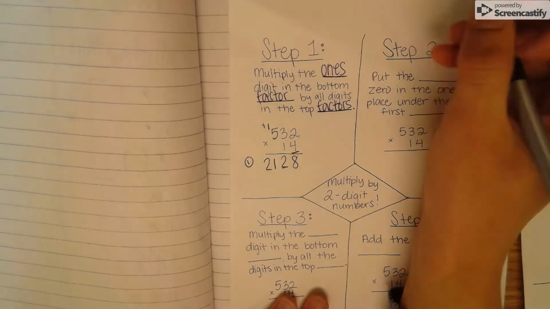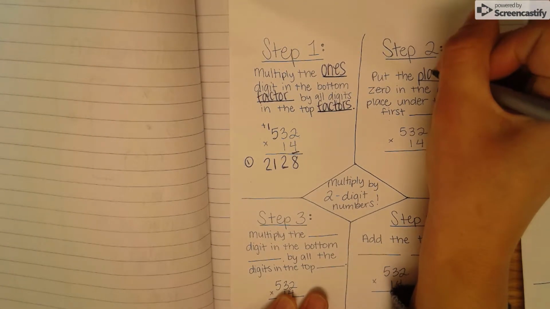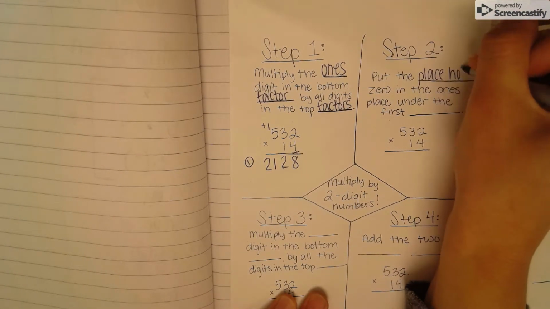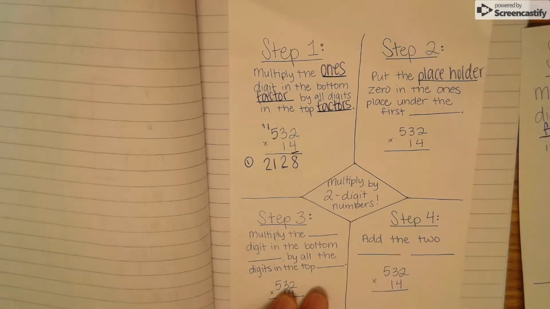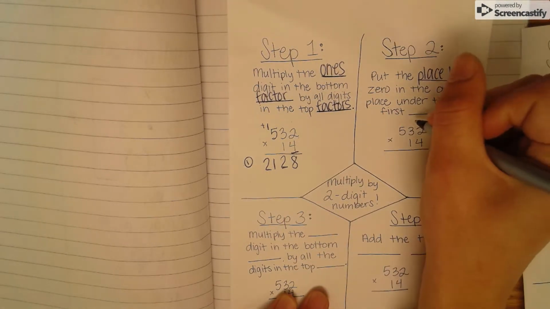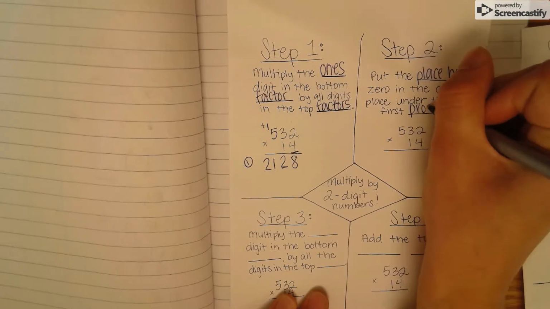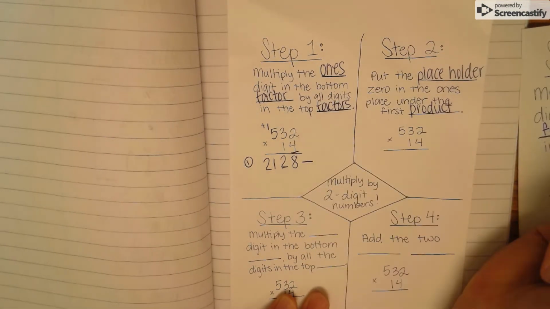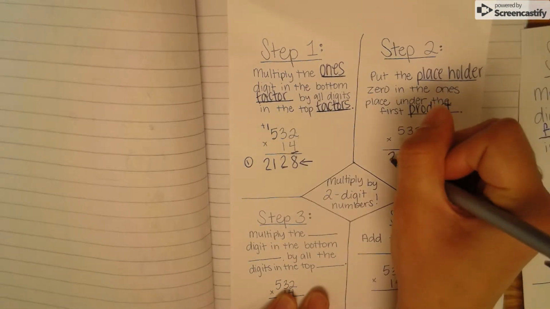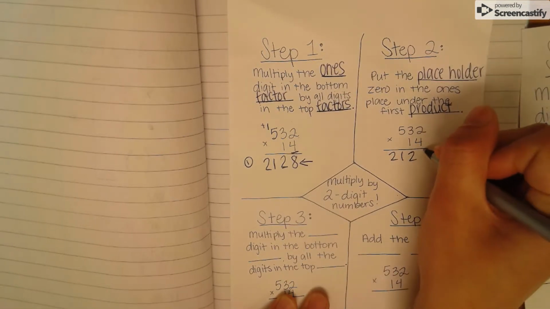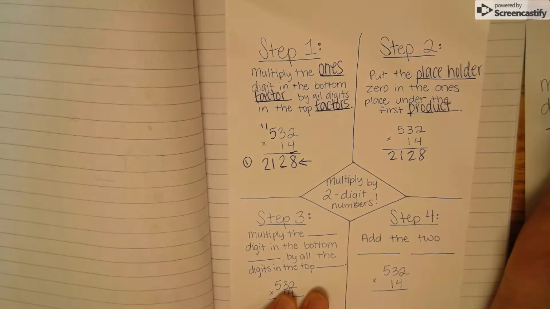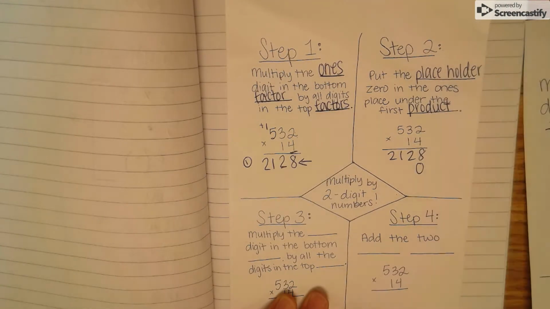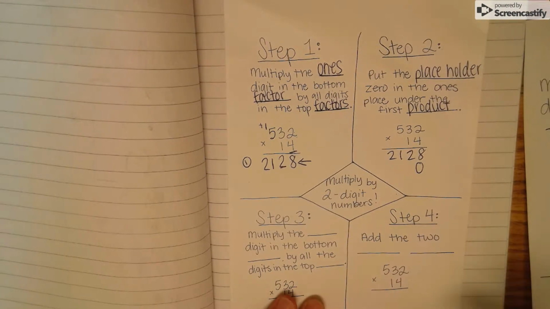Second, you're going to put the placeholder. You're going to put your placeholder 0 in the ones place under the first product. Because if we talk about partial products, this is our first partial product. So I'm just going to fill this in over here. Now I'm going to do step 2. I'm going to put that 0 placeholder underneath. That's my second step.